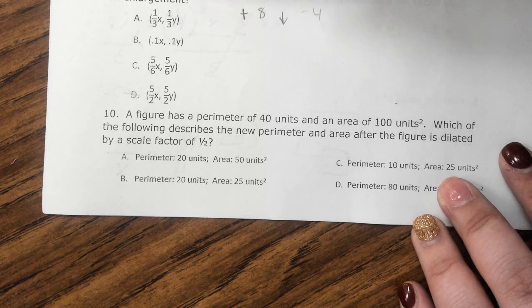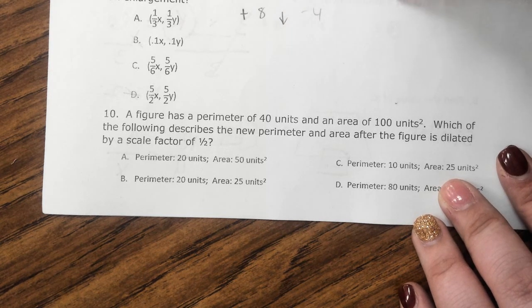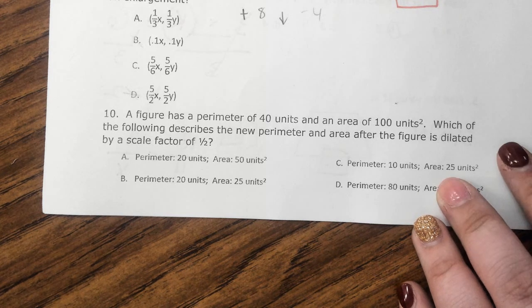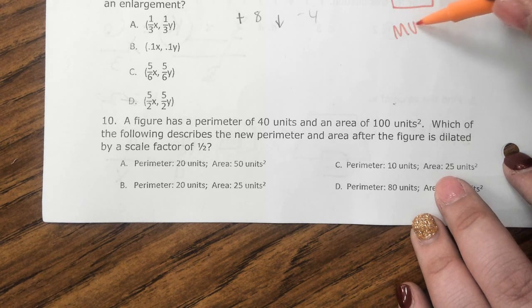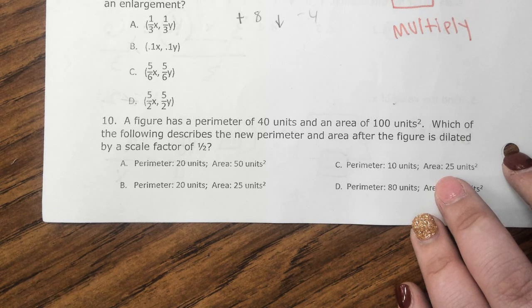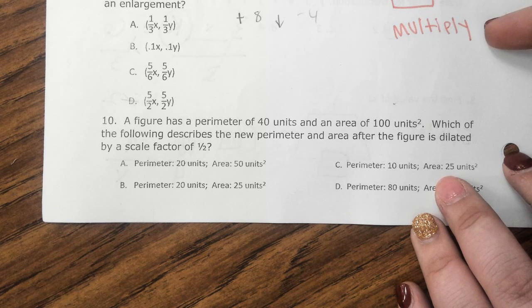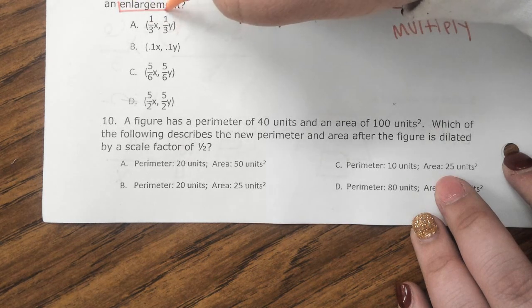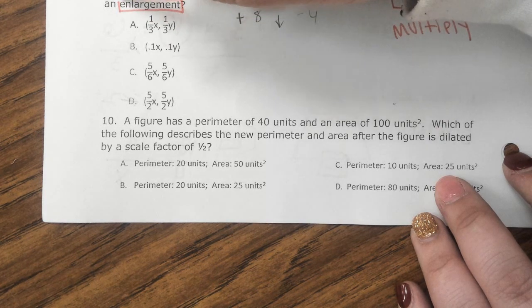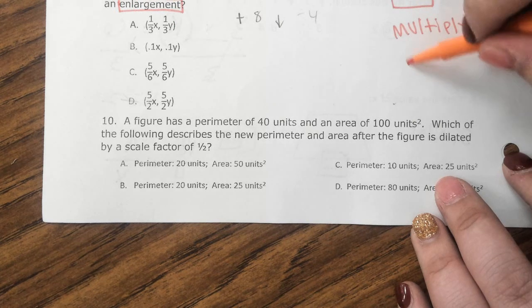Alright, here we've got an algebraic representation that shows a dilation. What kind of operation does dilation use? Multiply. Good. Specifically, when we multiply with this dilation, we're going to have an enlargement. What does that mean happens to the shape? It gets bigger.